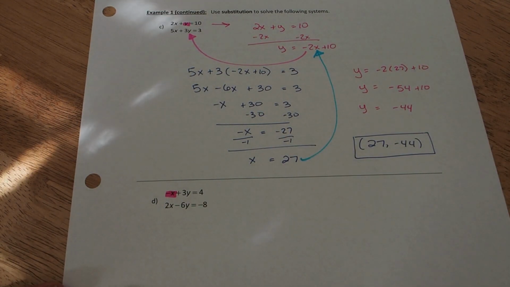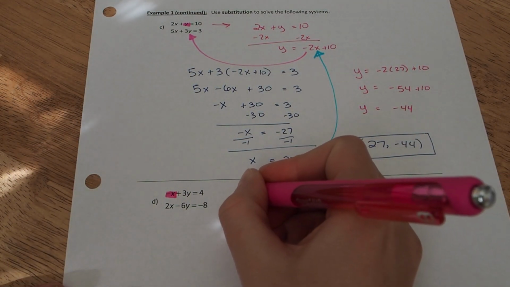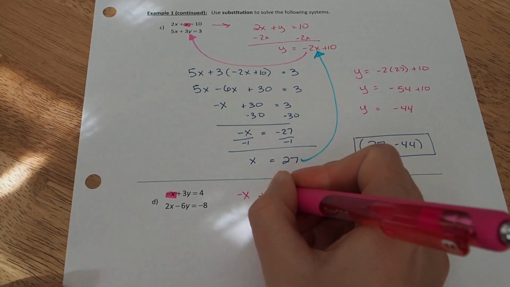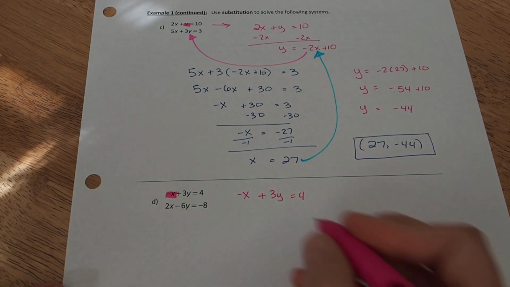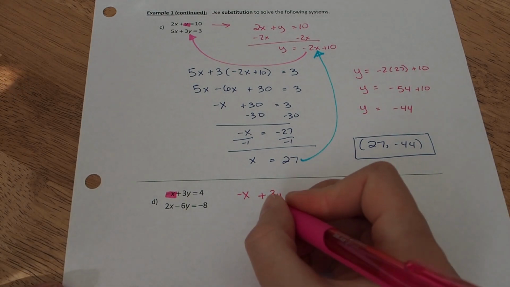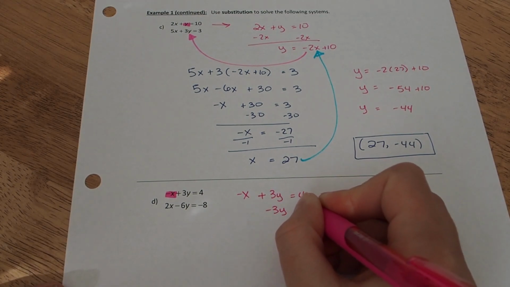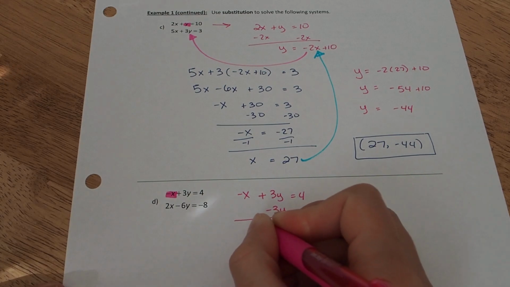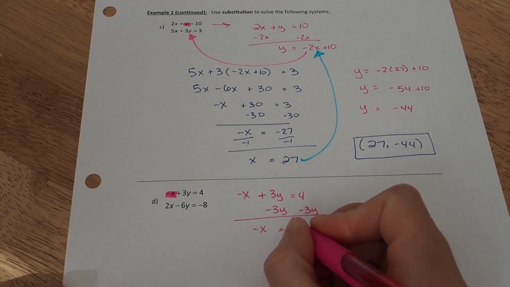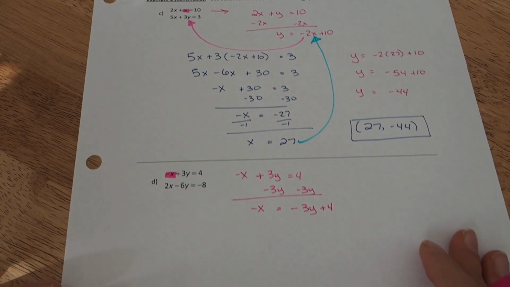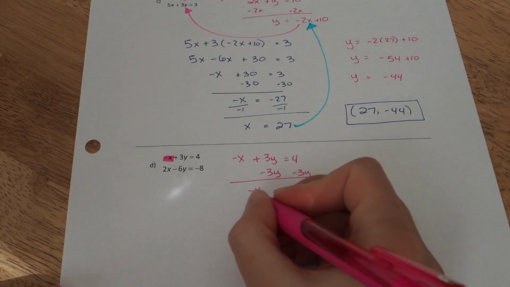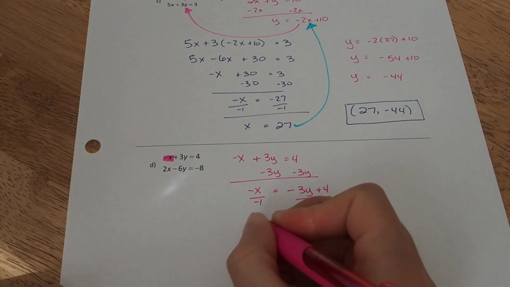So on that first equation, we have -x plus 3y equals 4. The first thing to do, I'm trying to get x by itself. It's x this time that I'm going to solve for. So I'm going to subtract 3y from both sides. That gives me -x equals -3y plus 4. And then because I have -x instead of x, I'm going to divide both sides by -1.